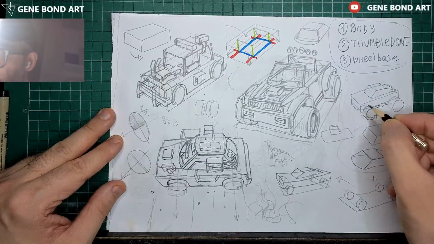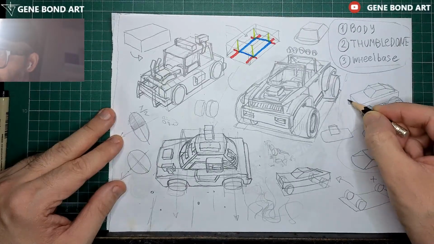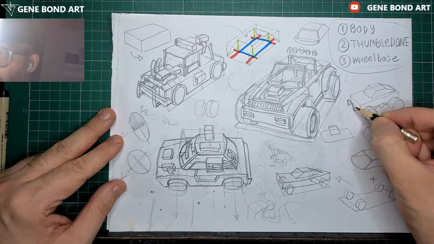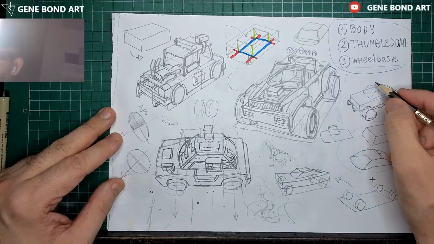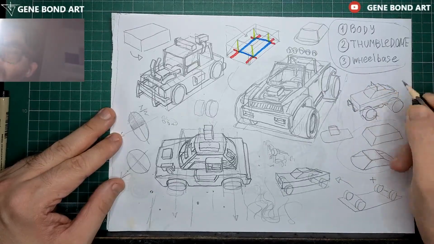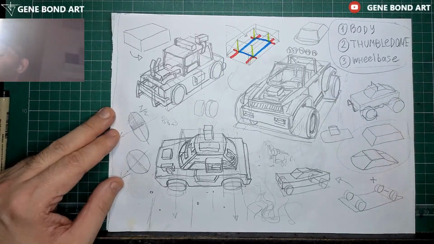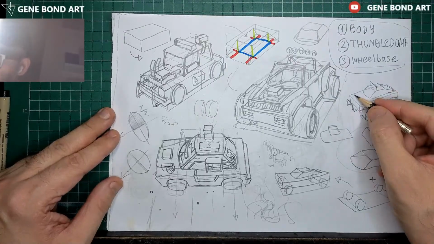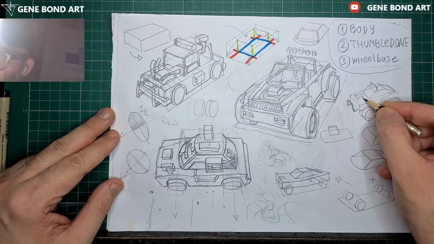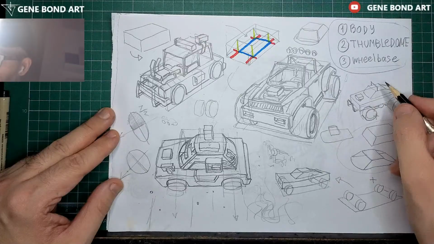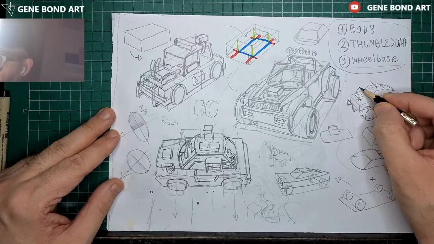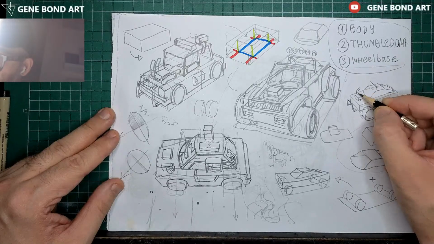So let's see. Something like this. And once you establish this general form, you can start to attach some smaller forms. Maybe like this turbo thing. Maybe there are some exhaust pipes.